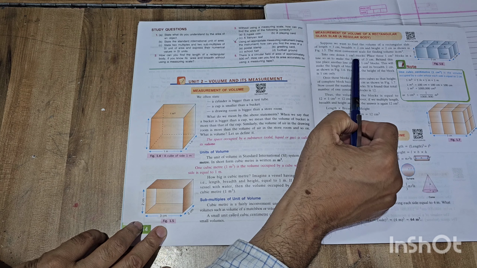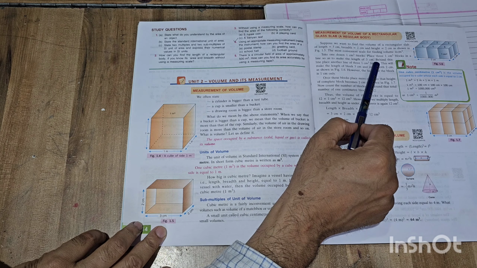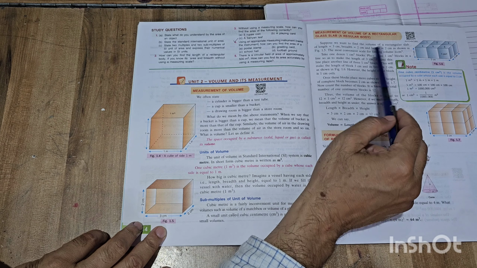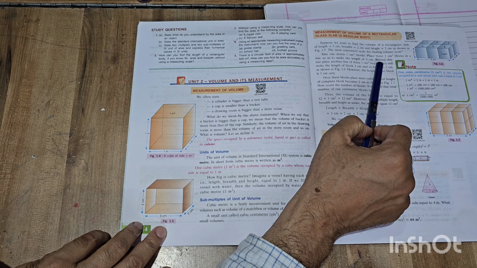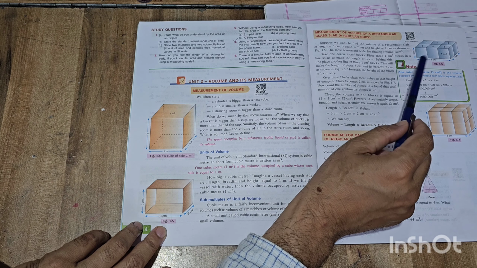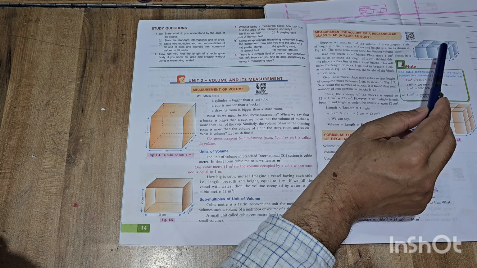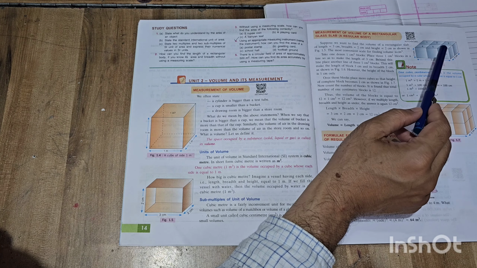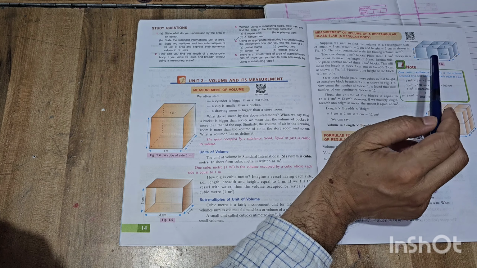Take 1 dozen 1 cm cube blocks. Place 3 blocks of 1 centimeter cube in a line so as to make the length 3 centimeter. Taking a dozen means you have to take 12 blocks of 1 centimeter cube, each side having a length of 1 centimeter.